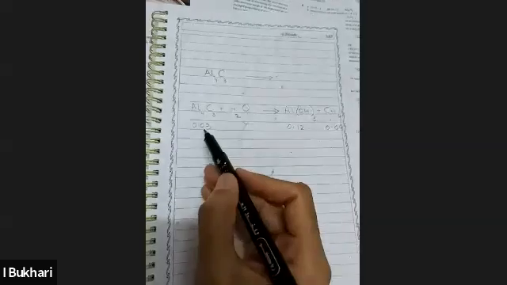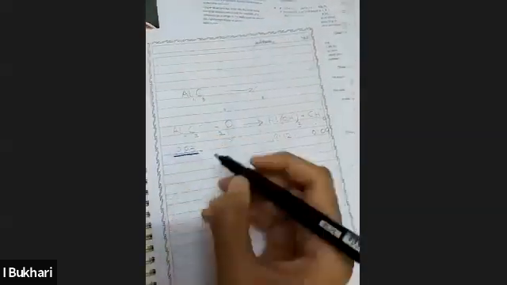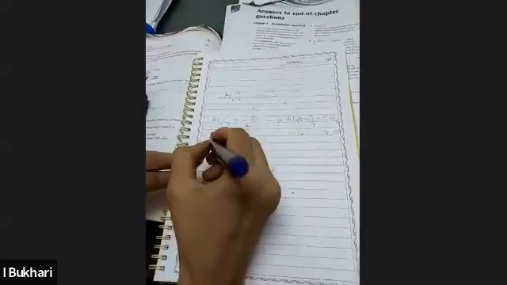Okay, let me try to get this. So what is the question asking? Write a balanced equation for this reaction. So if I write down the number of moles for each compound, this is what I got. We have 0.12 moles of aluminum hydroxide, 0.09 moles of methane, and 0.03 moles of this compound. Now if I want to find out the ratio, what do I have to do? I will divide all of these by the smallest number, and the smallest number here is 0.03.